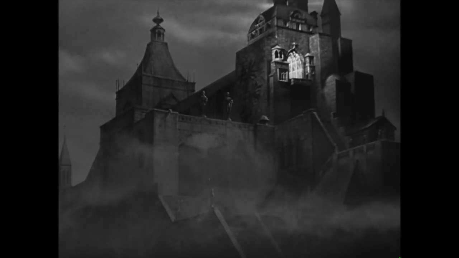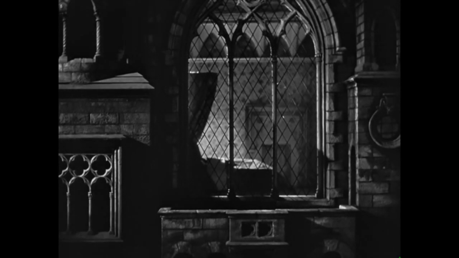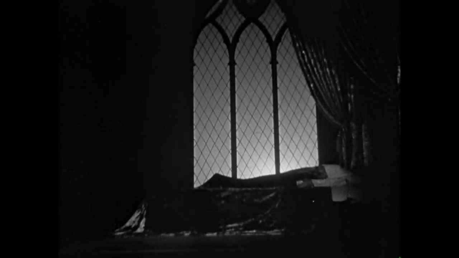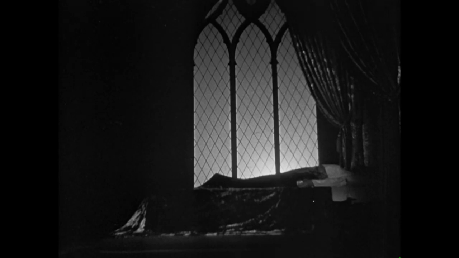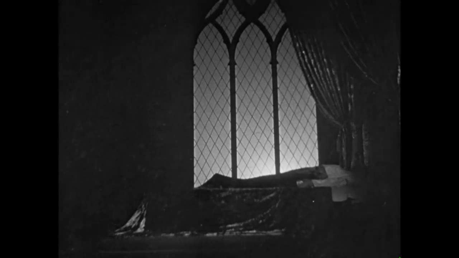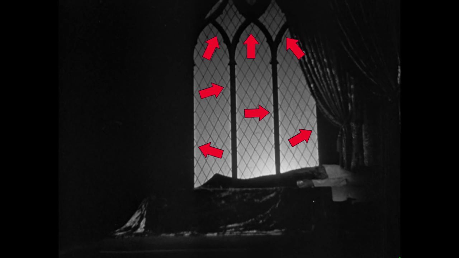Something interesting happens when we get right up to the outside of that lighted window. As the light goes out and then comes back on, we have been smoothly transitioned from outside the castle to inside. How'd they do that? This is simply a graphical match cut using the shape of the window as the visual element that ties the exterior shot perfectly to the interior shot.